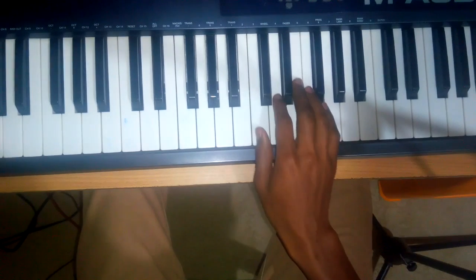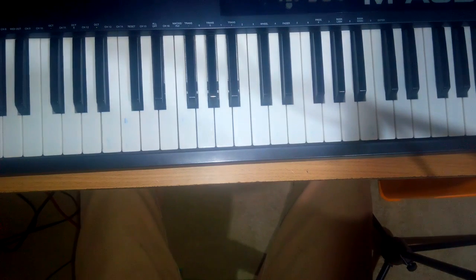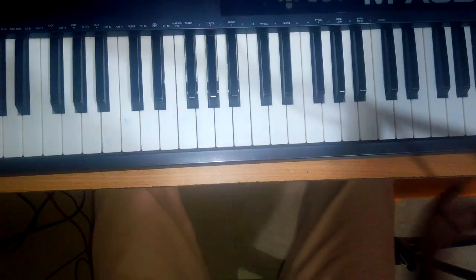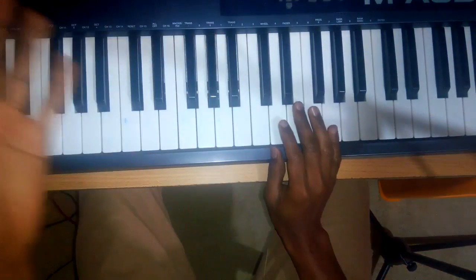Well, today let me share a little bit about something that's very important for us as students of the piano. One of the most important things is for you to be able to play all the songs in all the keys.